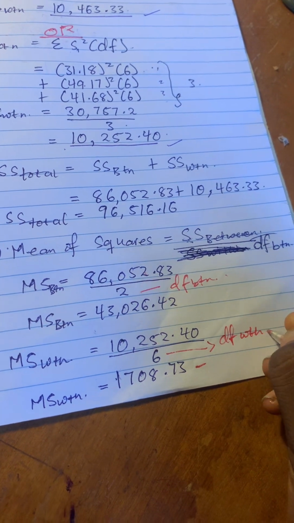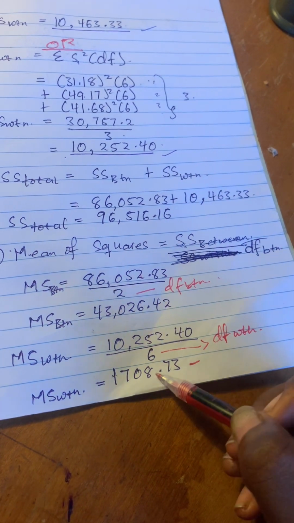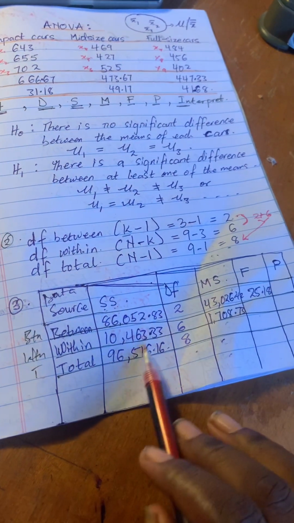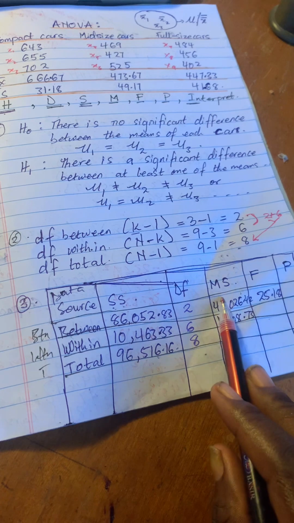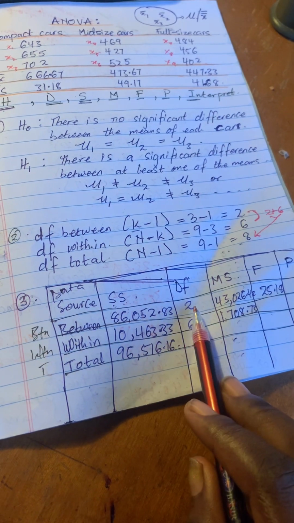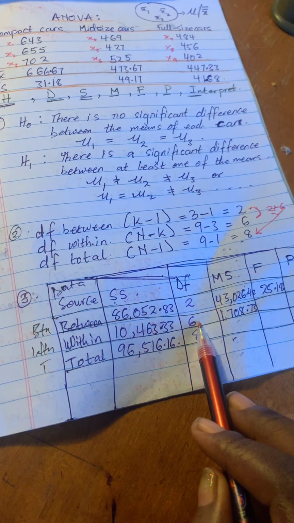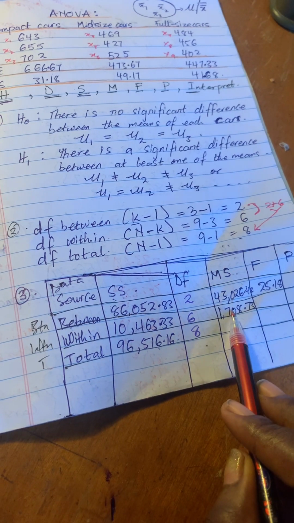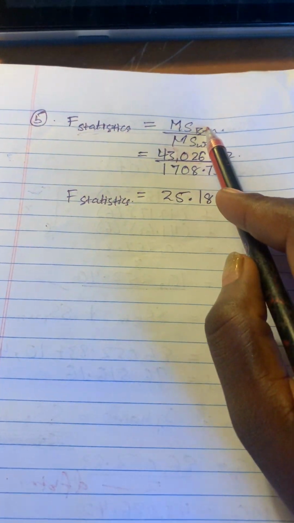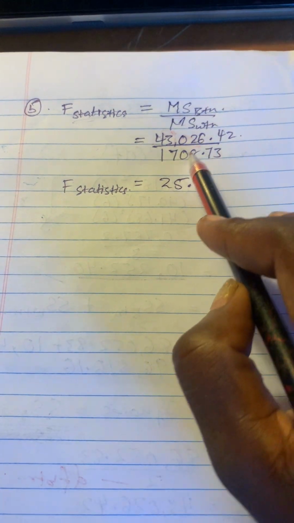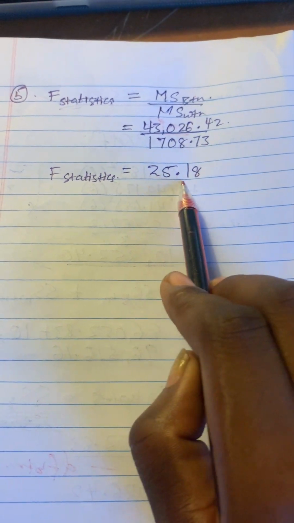The mean of squares within will be divided by degrees of freedom within. So that's sum of squares between divided by degrees of freedom between. Then we get our mean of squares between. Then our sum of squares within divided by the degrees of freedom within. That will give us our mean of squares within.